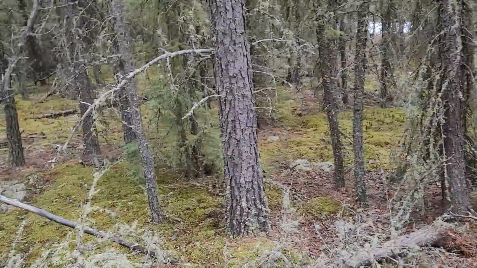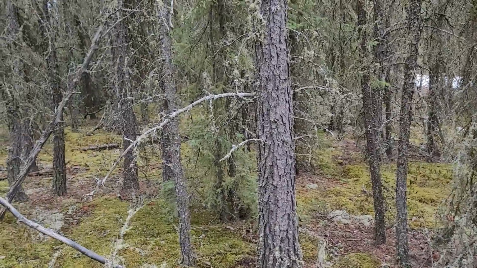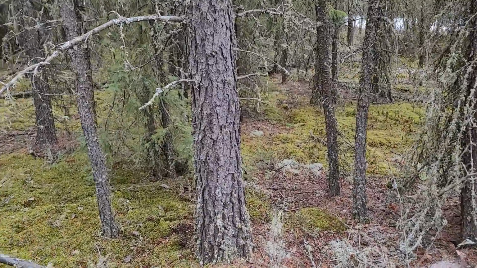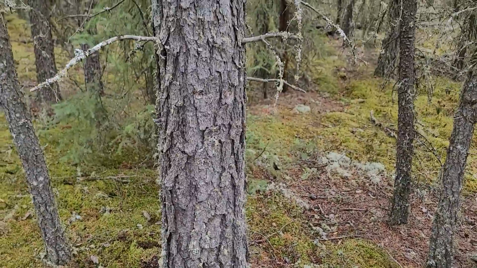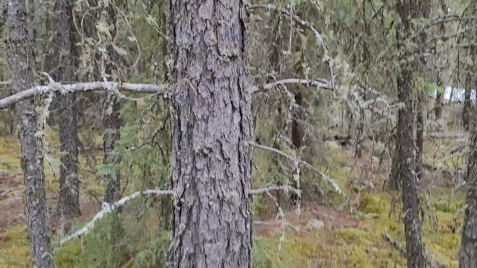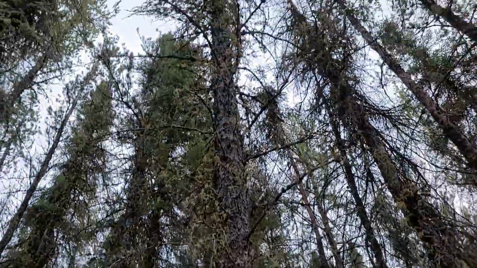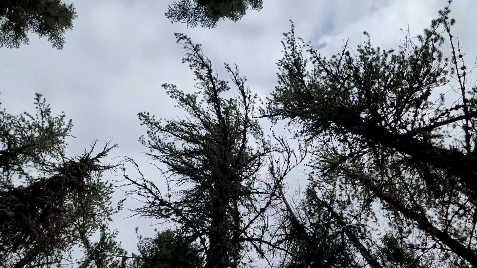So I'm in an area here that's a little bit higher and a little drier, and just an example of a jack pine. You can see the bark is quite a bit different than a lodgepole pine. This is a little scalier, and as we look up into the canopy, the shape is quite a bit different than a lodgepole pine.